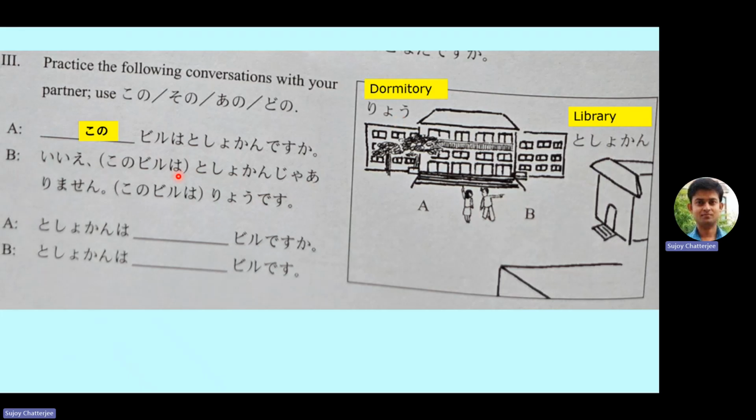So now after this answer, A says Toshokan wa dash biru desu ka? And B says Toshokan wa dash biru desu. So now she is asking which one, right? Since this came out to be a dormitory, now she will ask for this one. So now she is asking Toshokan wa dono biru desu ka? Dono means which one. Then which one is the library? And he says ano desu. Toshokan wa ano biru desu.